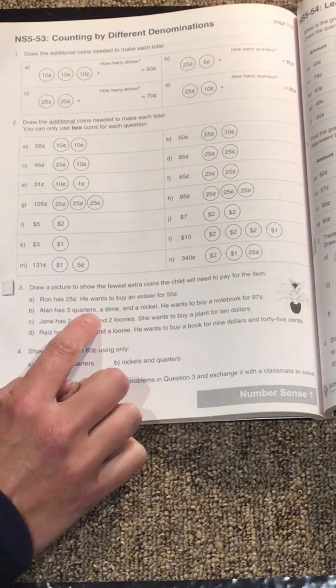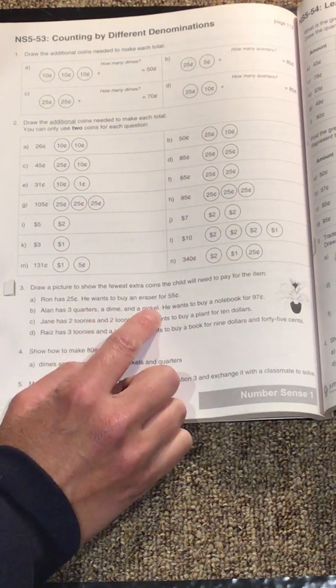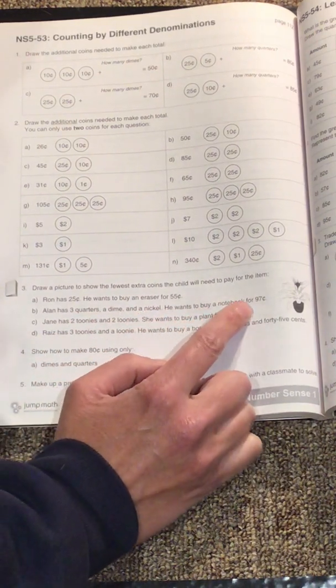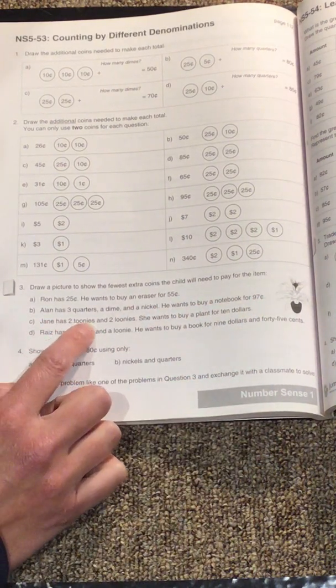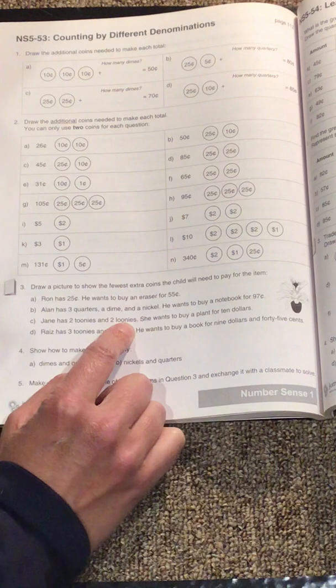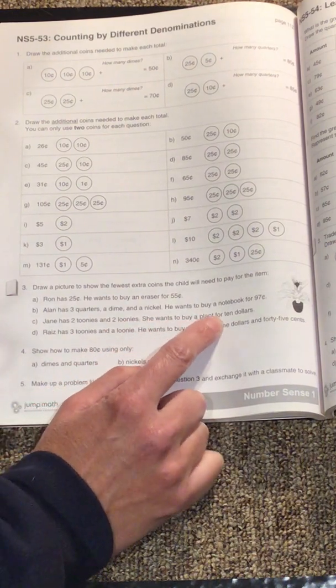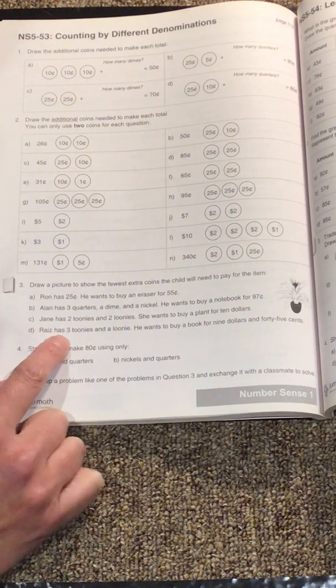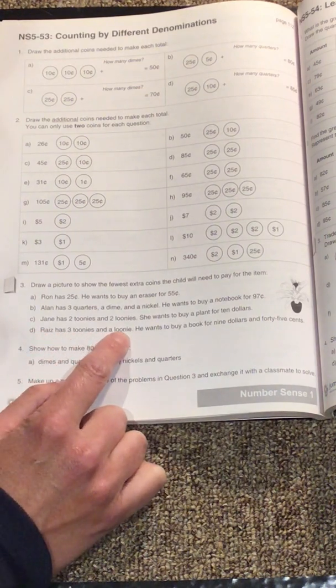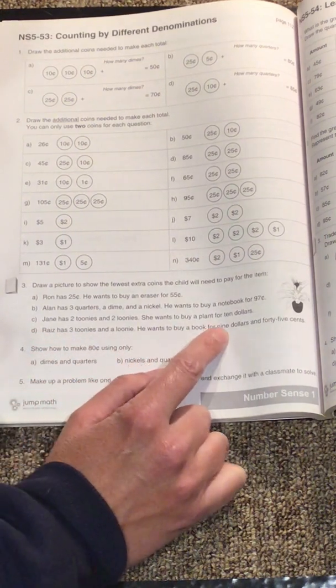Alan has 3 quarters, a dime, and a nickel. He wants to buy a notebook for 97 cents. Jane has 2 toonies and 2 loonies. She wants to buy a plant for $10. Ray has 3 toonies and a loonie. He wants to buy a book for $9.45.